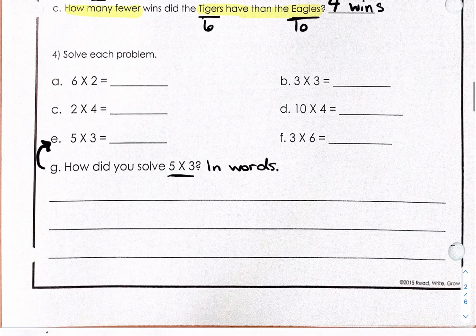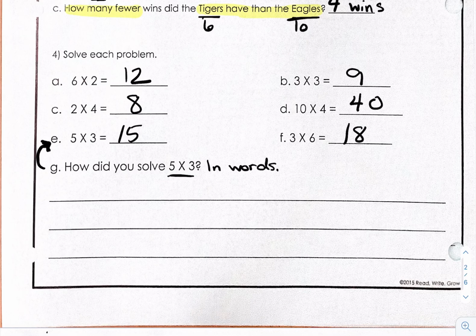For 4, solve each problem. A, 6 times 2 is 12. B, 3 times 3 is 9. C, 2 times 4 is 8. D, 10 times 4 is 40. E, 5 times 3 is 15. And F, 3 times 6 is 18.